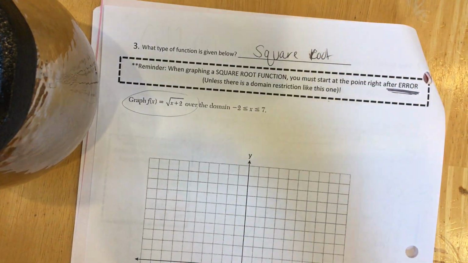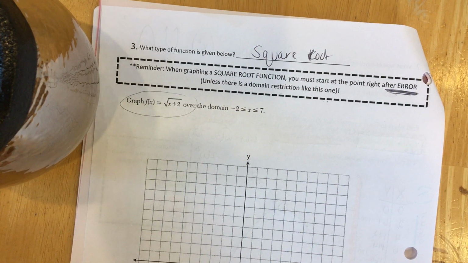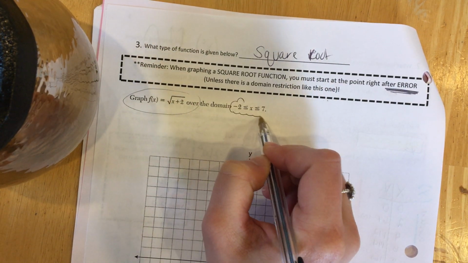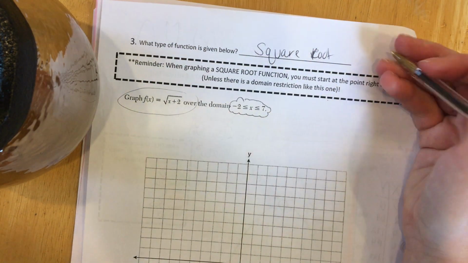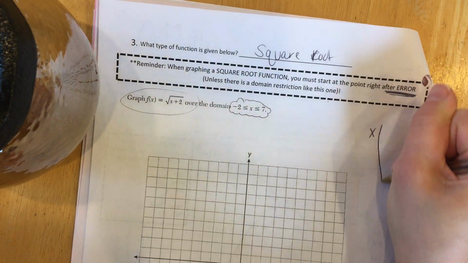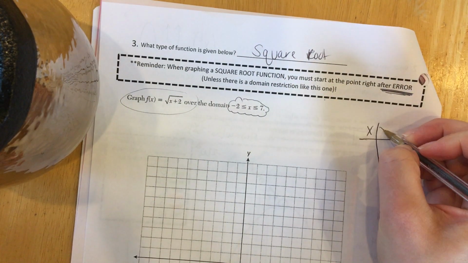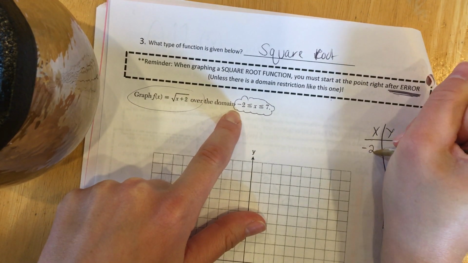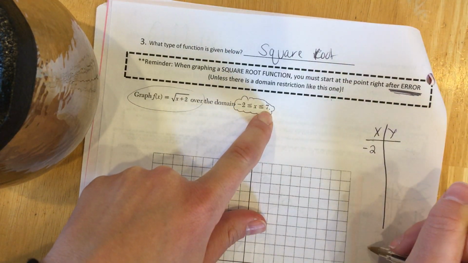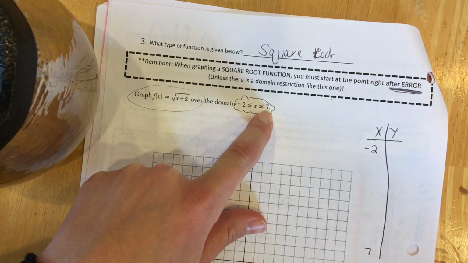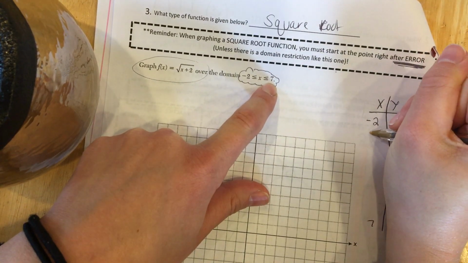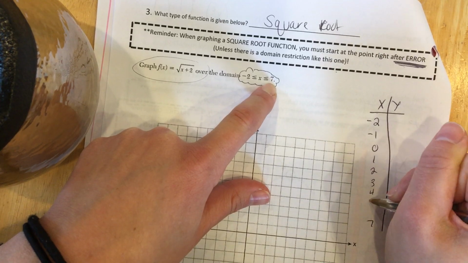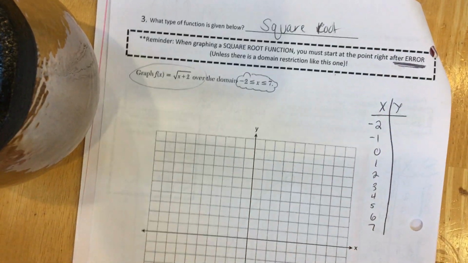So you guys haven't, at least Miss Specht and Miss May's students, haven't seen one like this where there's a domain restriction. All that's telling me, it's kind of nice, it's like a nice little hint here. It's telling me that when I go to grab my points from the table, just grab from where x is -2 all the way down to 7. So those are the points I'm grabbing, okay? So from -2, then -1, 0, 1, 2, 3, 4, 5, 6, and 7, okay?